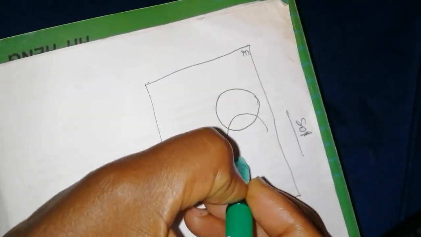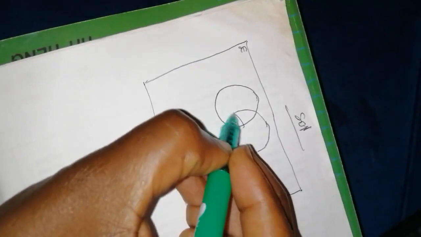So we have set 1, set 2, set 3. Okay, so they are drawn in that manner because when you read the information, you find that some villagers are listening to all the 3 programs, others to 2 programs. So we need intersection sets, and when we draw them like that, we are given intersection sets.